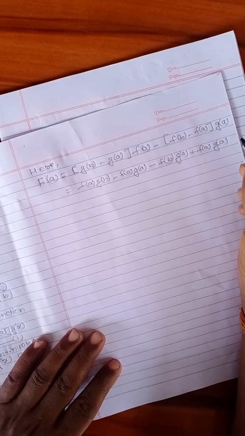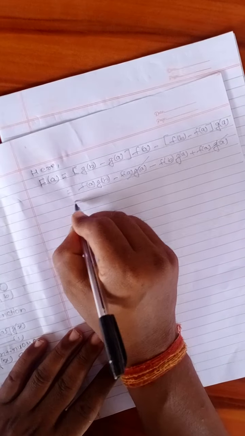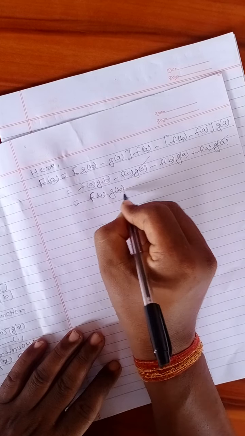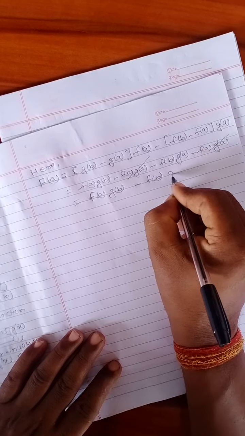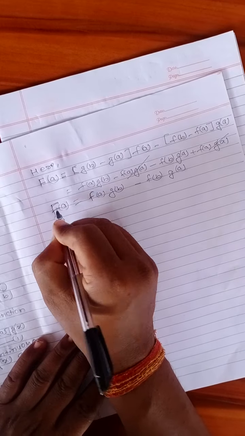This you got. So which will cancel? Obviously f(a)g(a) terms will cancel, and the remaining will be small f(a)g(b) − f(b)g(a). This you got for capital F(a), the new function.